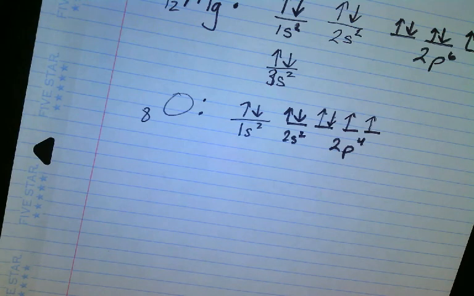Okay, magnesium. Do you see what was different between what you had? Okay. Good job. Do you see why you have to put that 1 by the p? Okay, keep going.